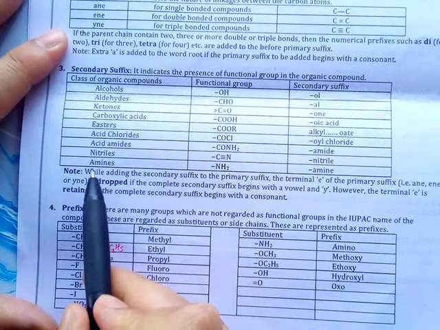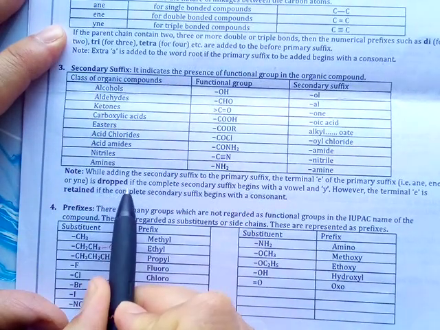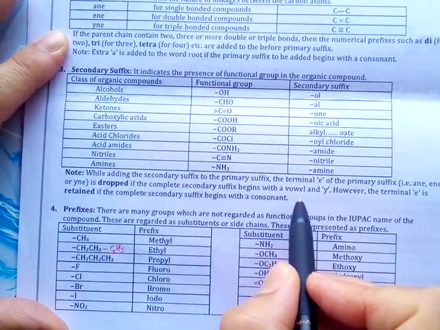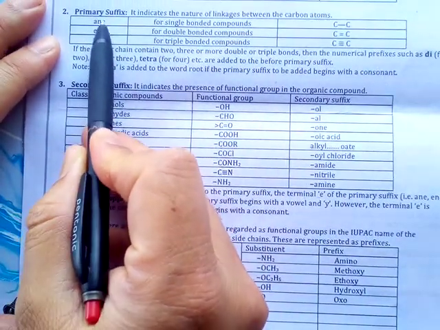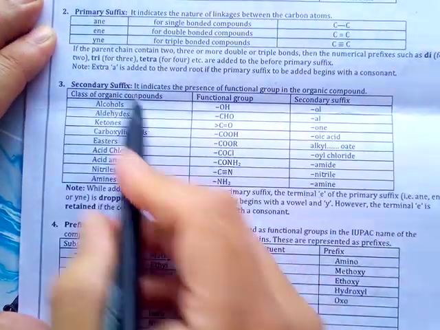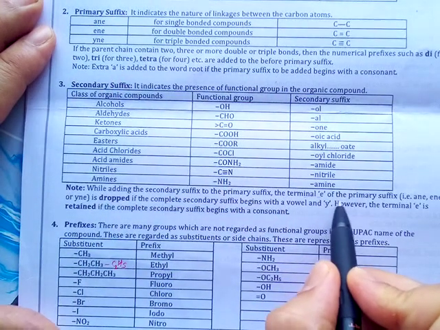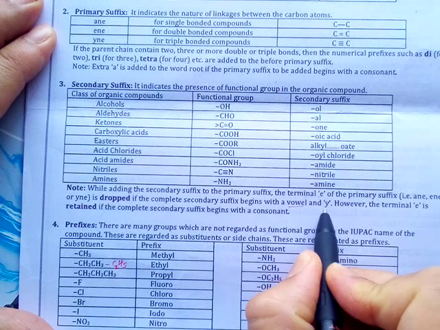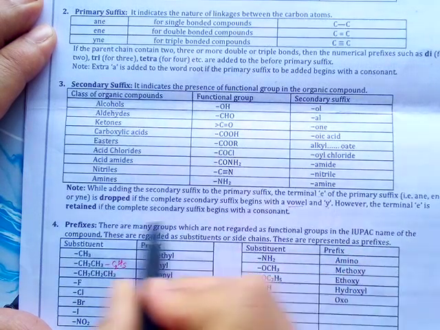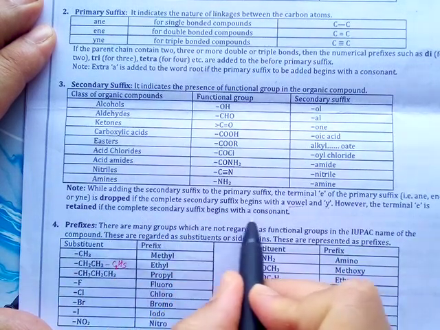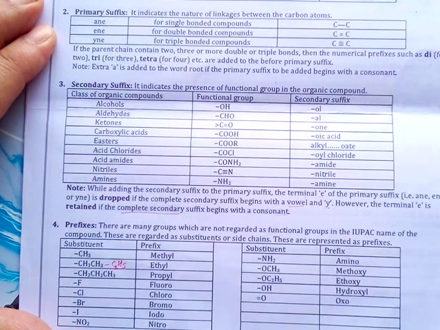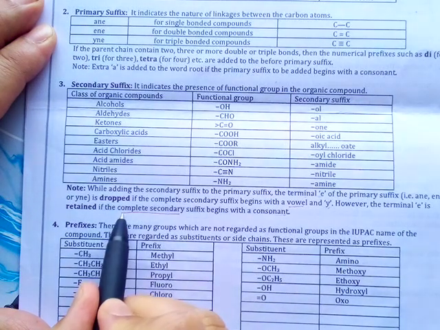One more important thing while adding the secondary suffix is that the terminal e of the primary suffix, for example ene, ane, has an e, right? This e is dropped if the secondary suffix begins with a vowel or y. However, the terminal e is retained if the secondary suffix begins with a consonant. Remember, the complete secondary suffix means diol, triol, that d is also included, so we have to look for that d.